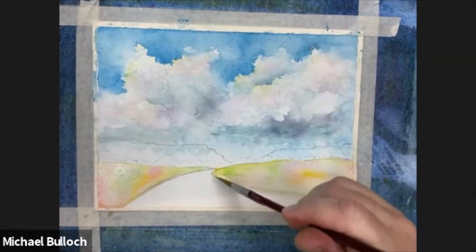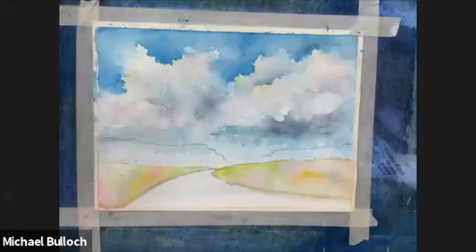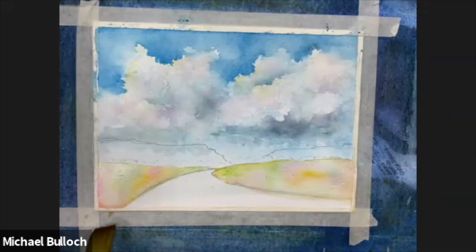Don't worry if you have little spots of white left there. That's okay. That just adds to the texture. As it dries, you can add more water and get really cool blossoms. My blue's going to show through.